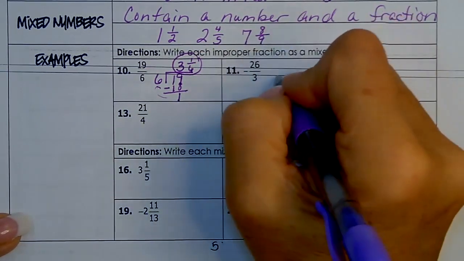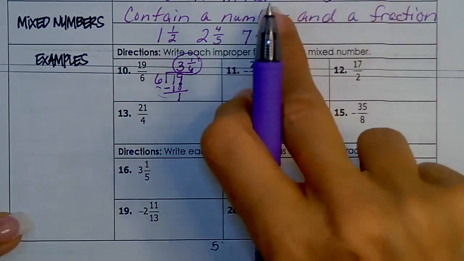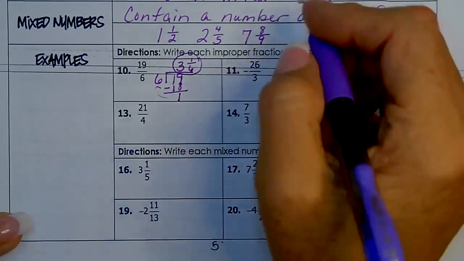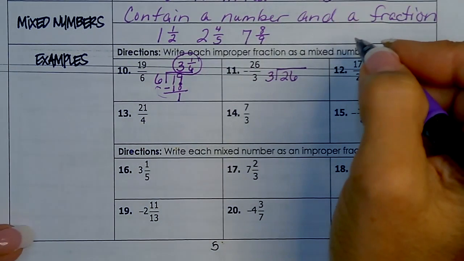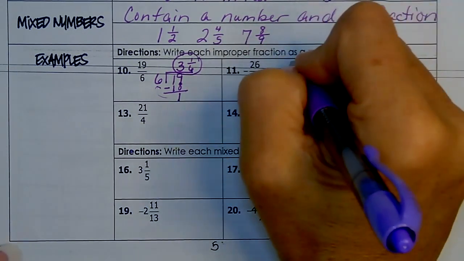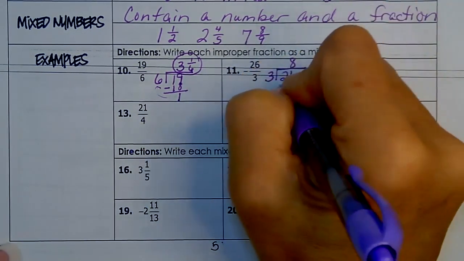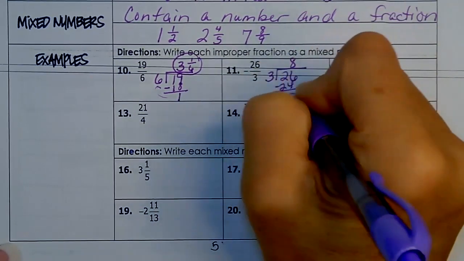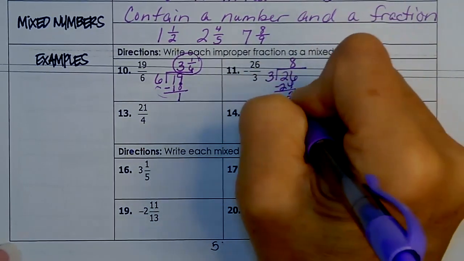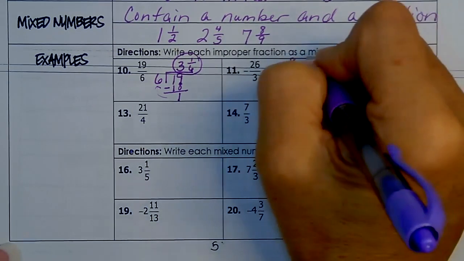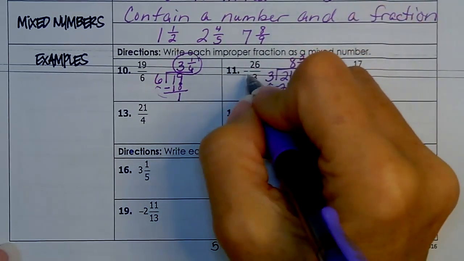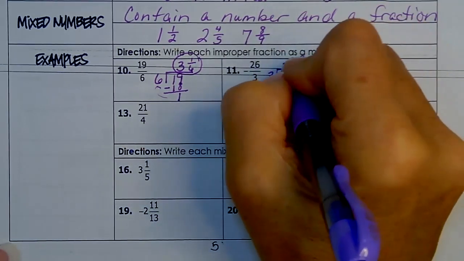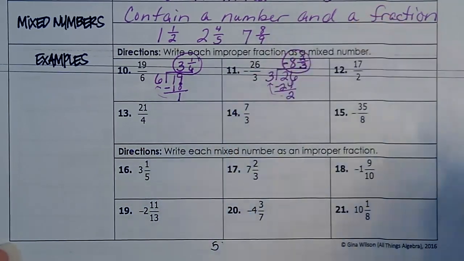Okay, next one. Again, the 26 is going to go in here. 3 is going to go here. So I have 3 times 8 is 24. When I subtract, I get 2. I'm going to put it back over that 3. Now this was negative, so I can't forget that my mixed number will also be negative.